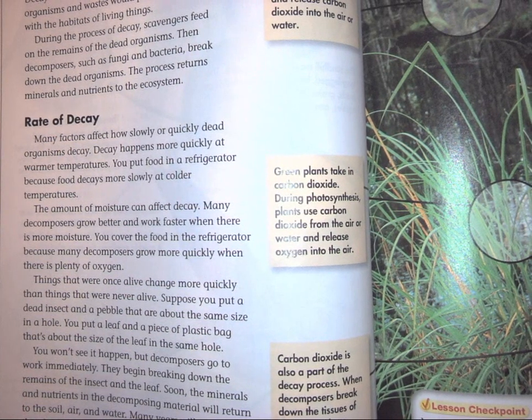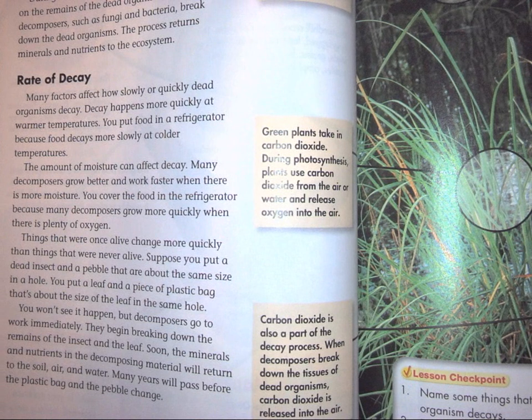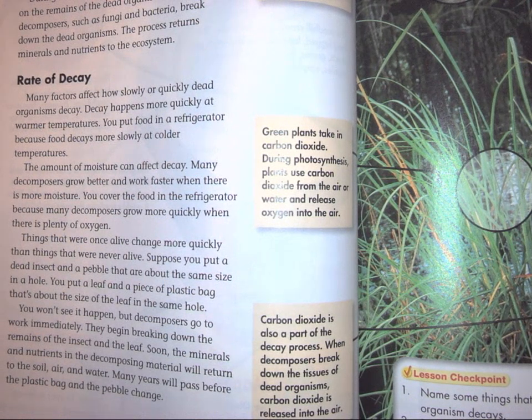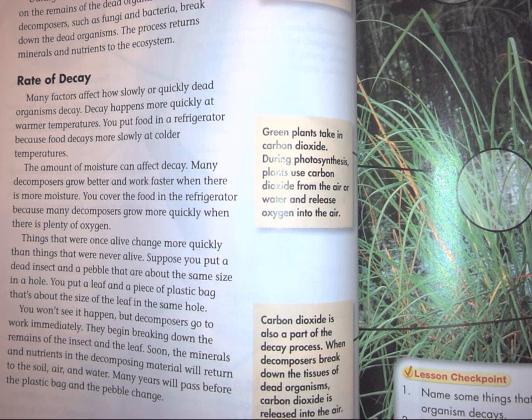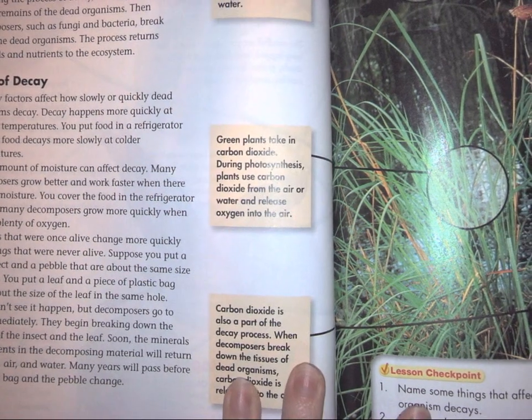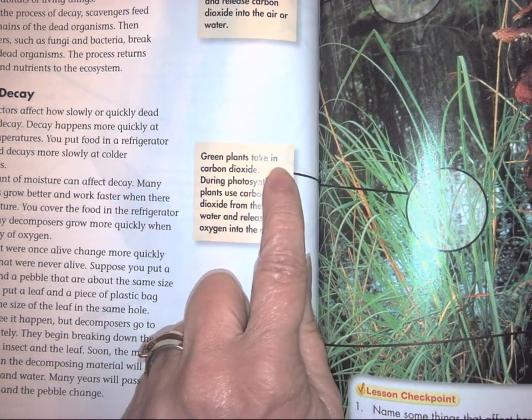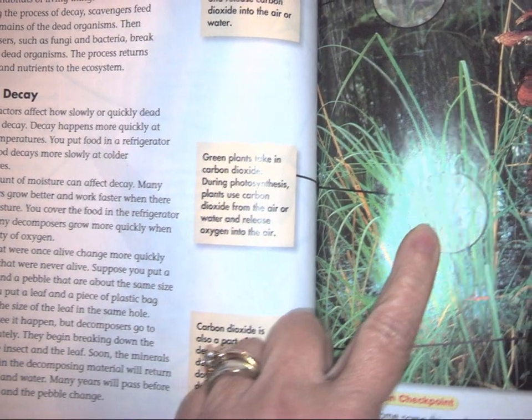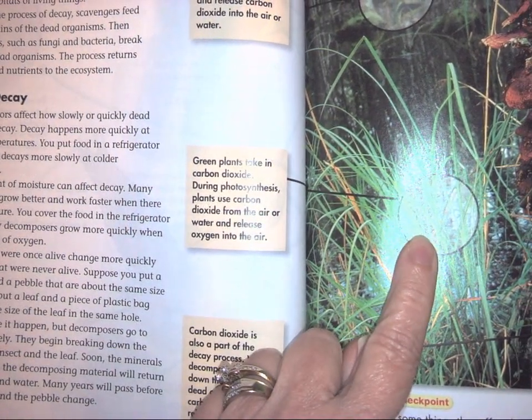And then again, it can take a long time to decompose things, or it can take a short time. It really depends on the item. Right here, green plants take in carbon dioxide during photosynthesis. That's what's going on here.